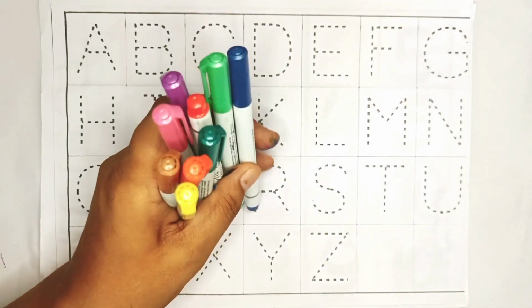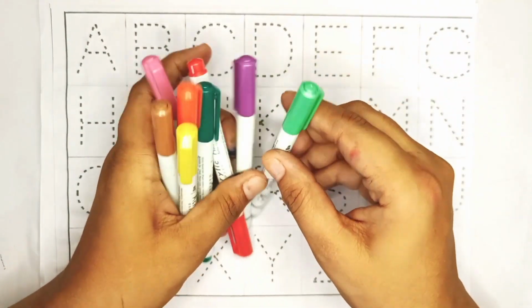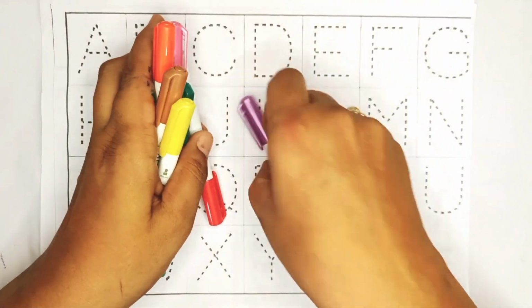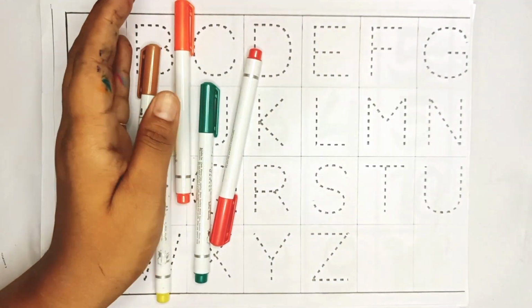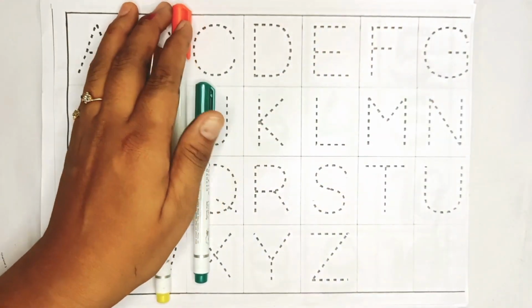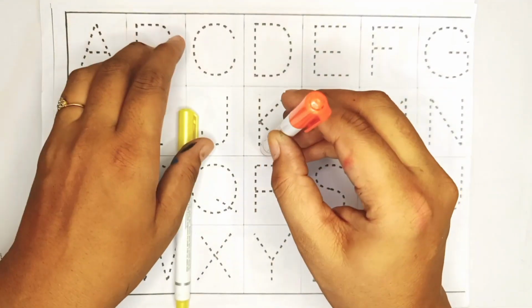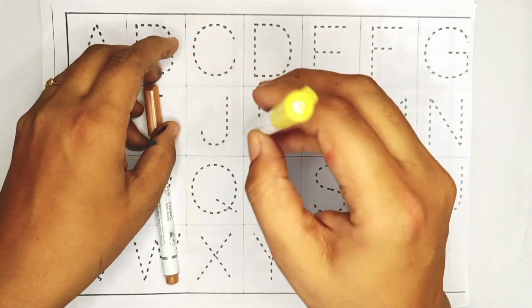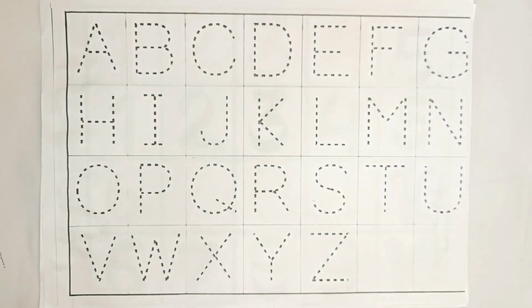Light blue color, dark blue color, green color, violet color, pink color, red color, dark green color, orange color, yellow color, brown color.